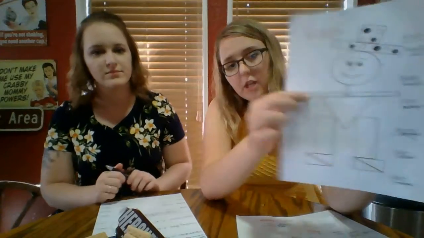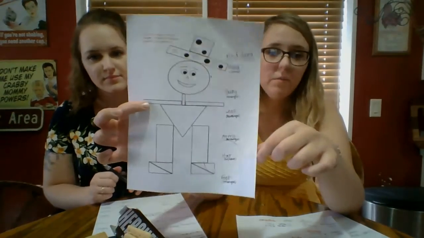Today we are learning about the area of polygons and circles. So for our very first project, we have the shape man, and the students are going to find the area of each of the following shapes listed on the side of the page. And then they have their little worksheet that I created.